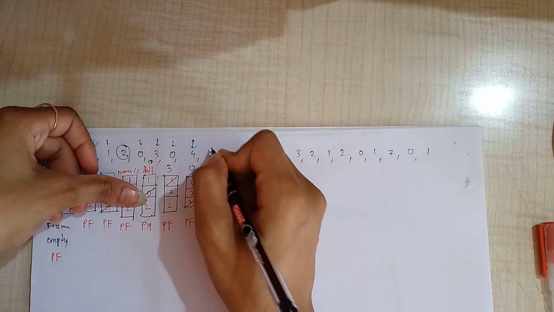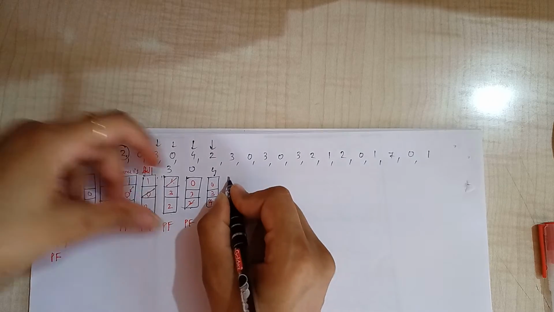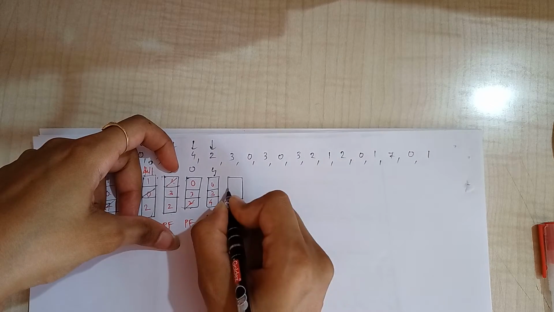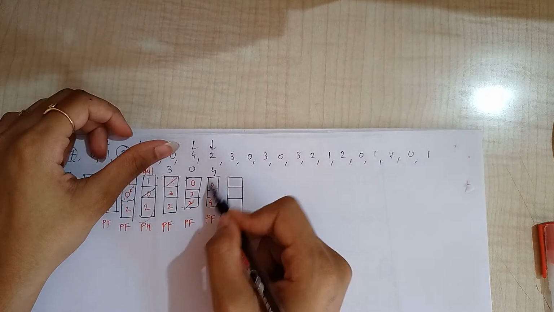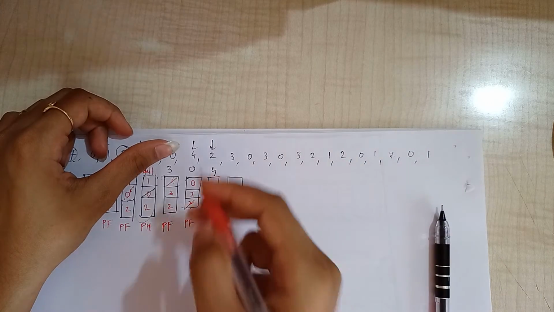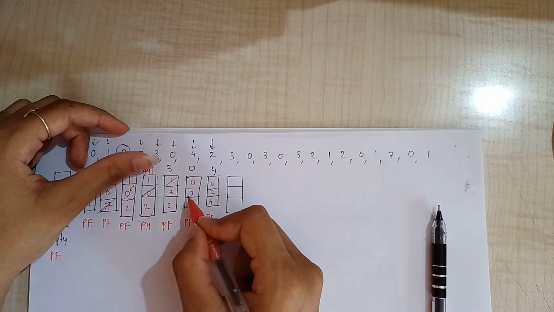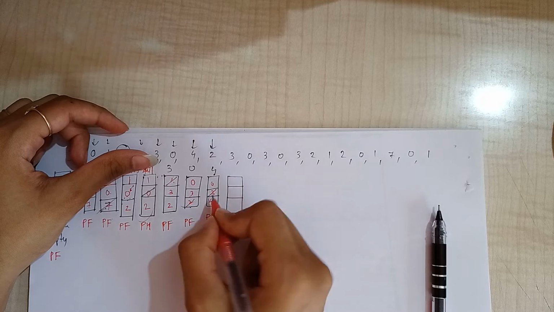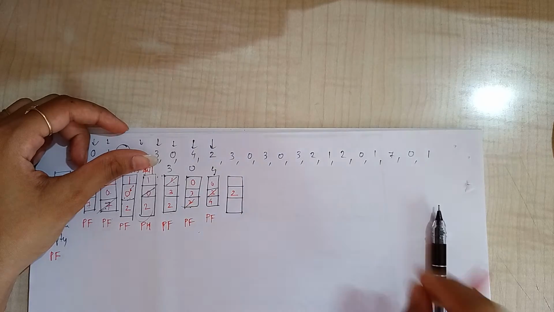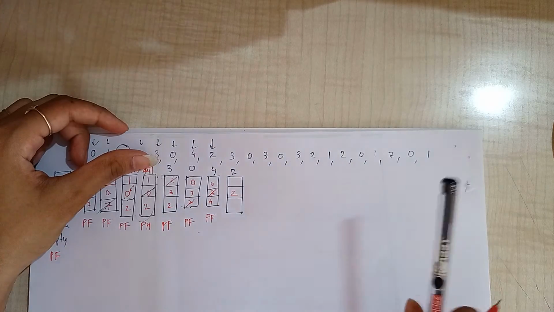Now we are going to put 2. So draw a frame here. 2 is not present anywhere here, so we need to make a replacement. After 2, 3 was entered. So just cut this 3 and put 2 here. Don't forget to write this 2 here.